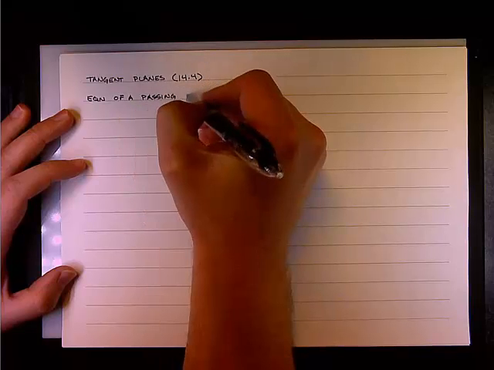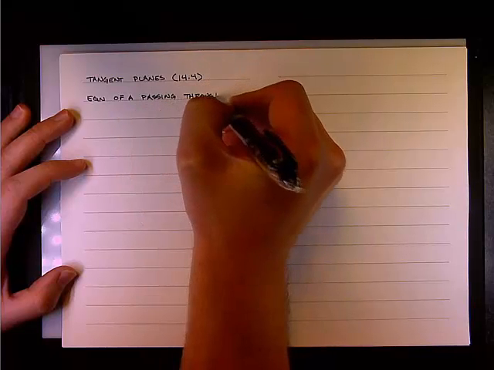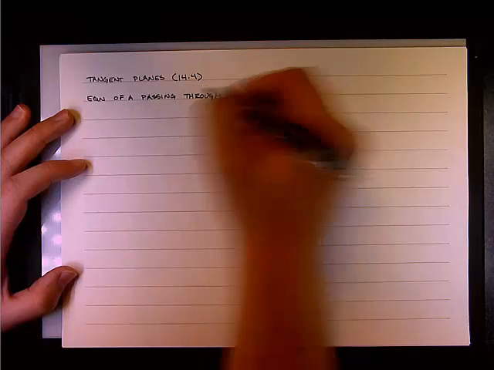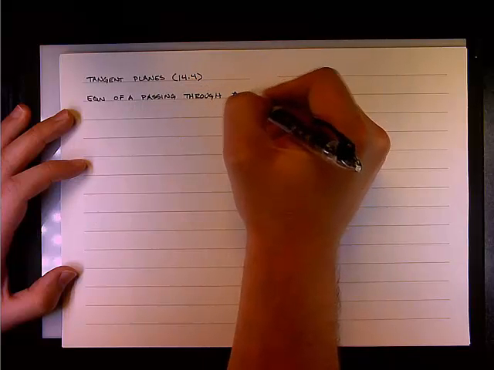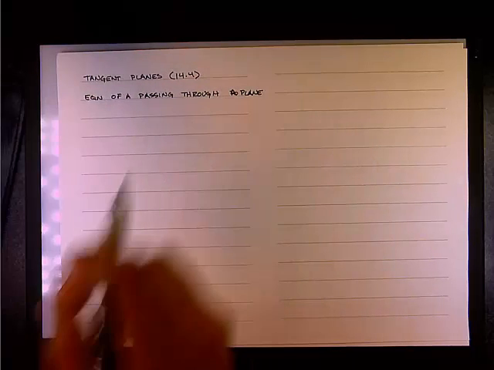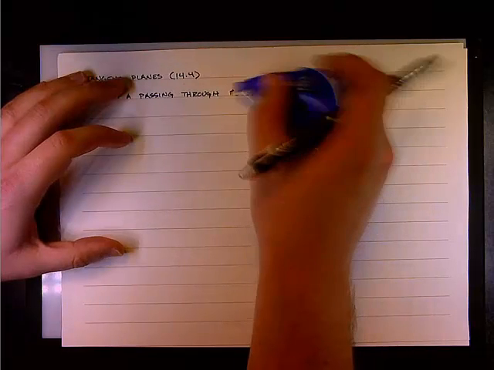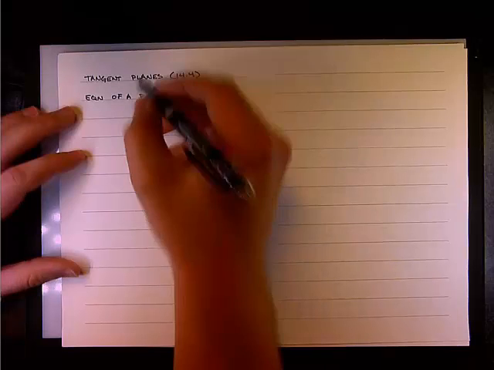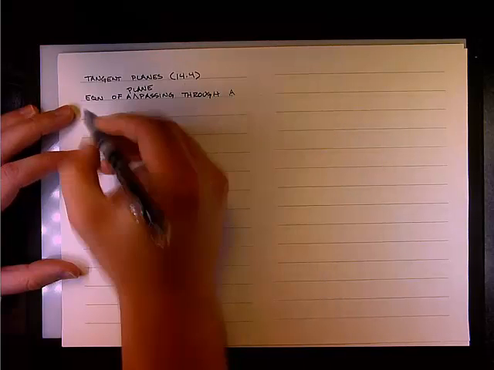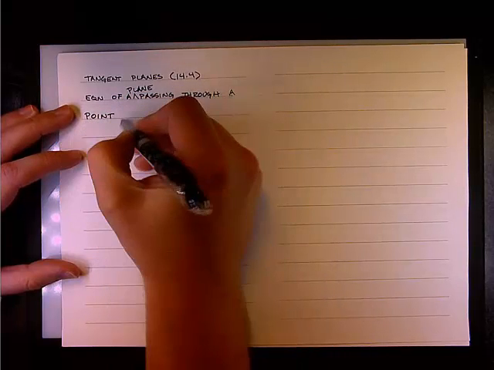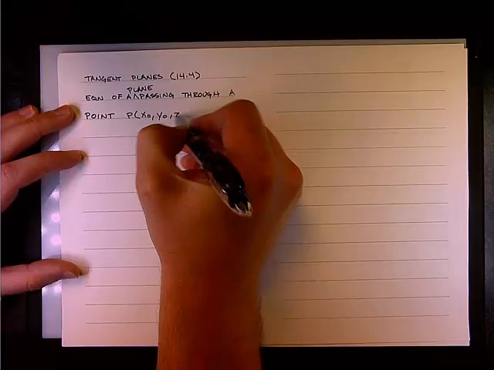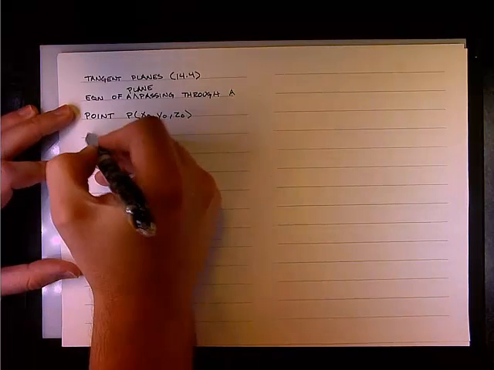passing through a point. Passing through a point, and we're going to call that point P with x naught, y naught, z naught.